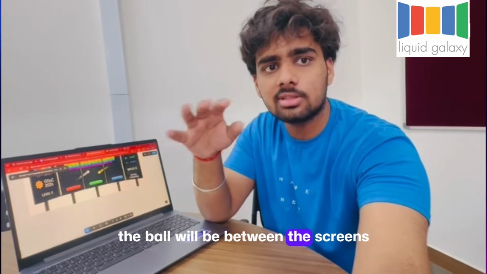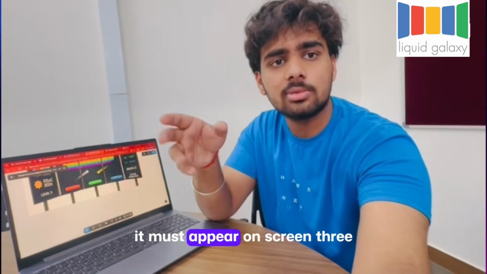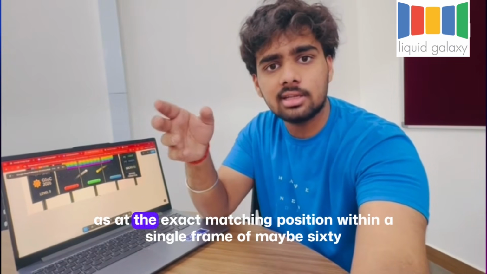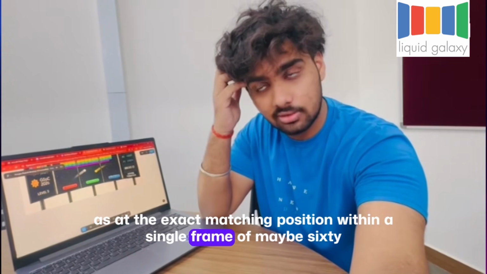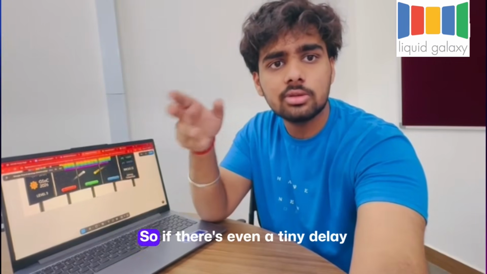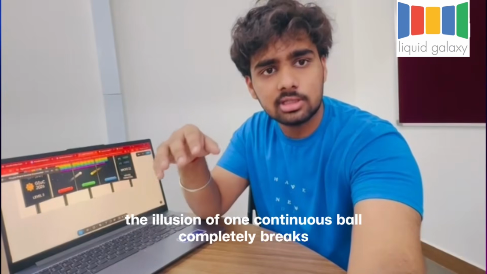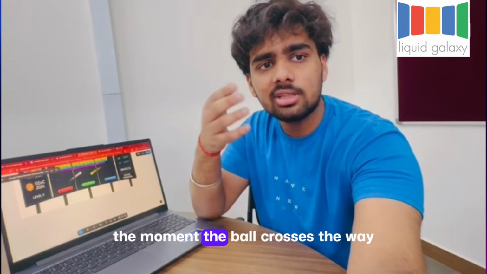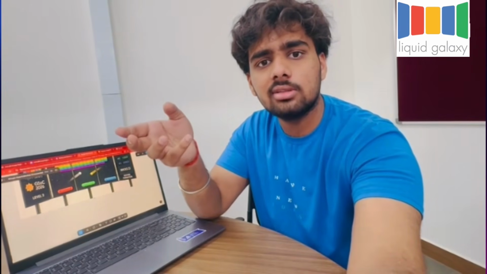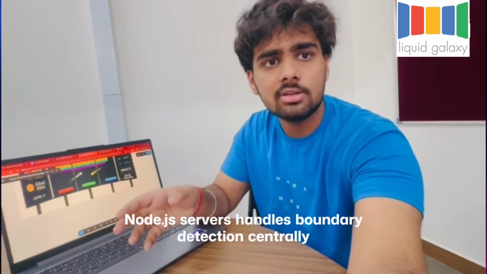Like the ball will be between the screens, and when the ball exits screen 2, it must appear on screen 3 at the exact matching position within a single frame of maybe 60 FPS. If there's even a tiny delay, the illusion of one continuous world completely breaks. So the way I solve it is with Node.js, and the Node.js server handles boundary detection centrally.